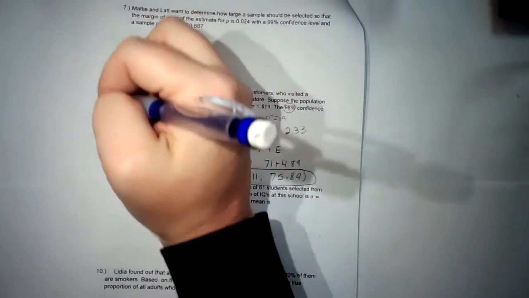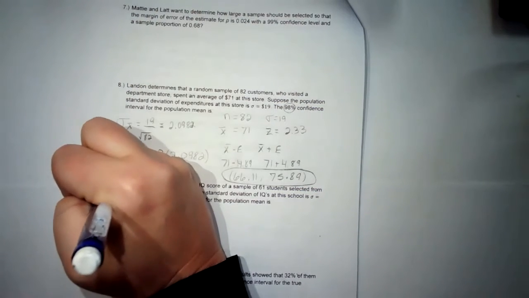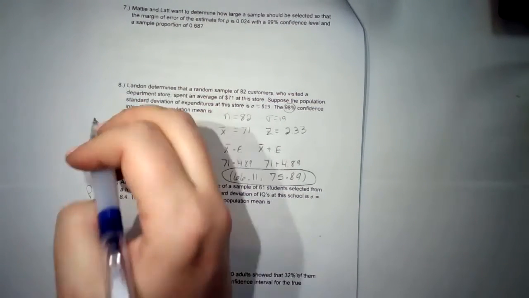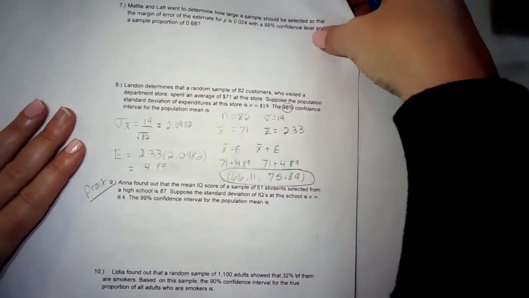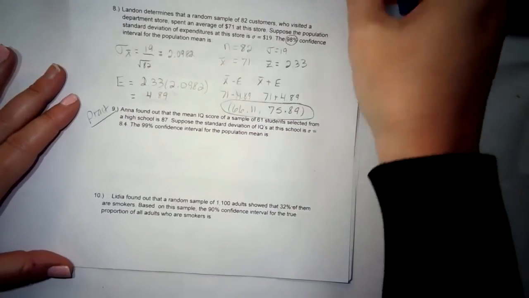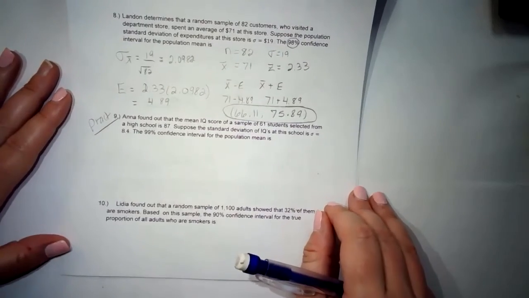All right, if you want a little practice with that, practice number 9. It's going to give you sigma. This will help you practice sigma known. Okay. Number 9. Okay, everybody okay with that?